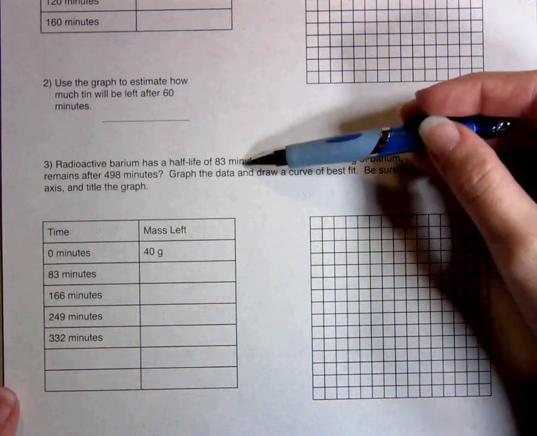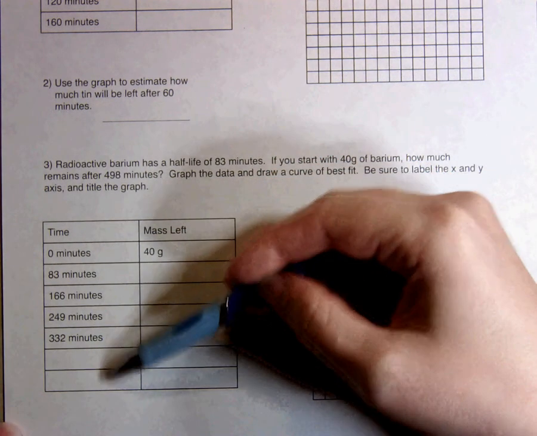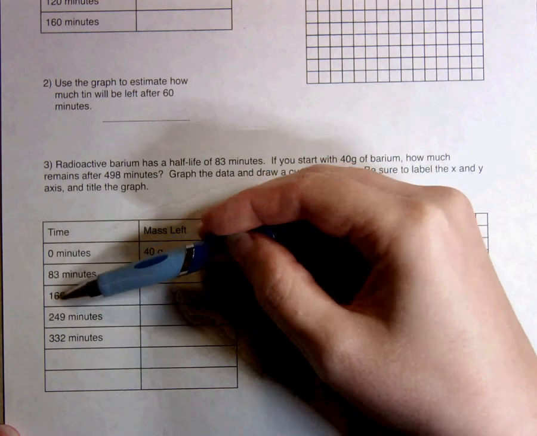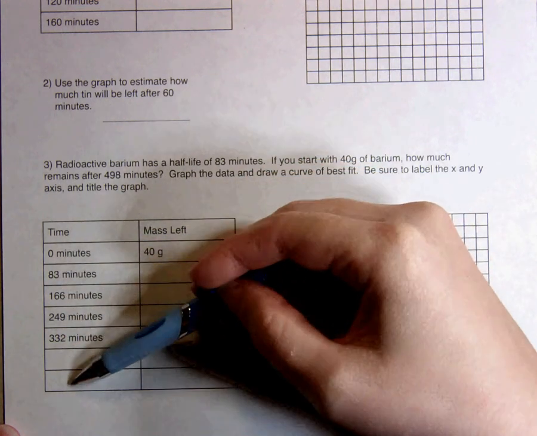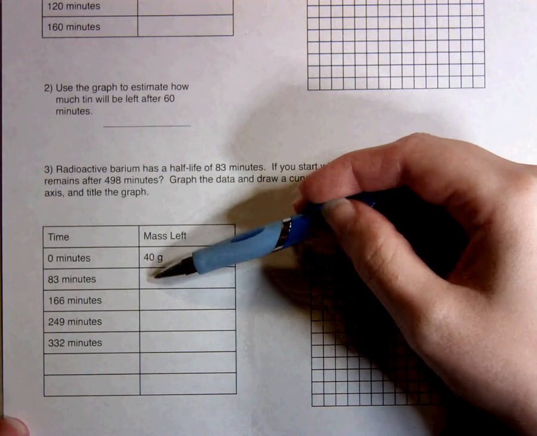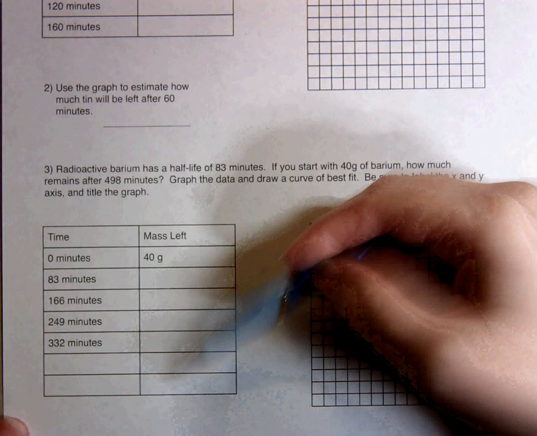You're going to do the same thing down here for number 3, and this actually asks you to go ahead and fill in these last two times as well. So you can see this goes up by 83 minutes each time, so continue that pattern. And then take your mass, and it's a half-life each time, so 40 divided by 2 divided by 2, and so on down the line.